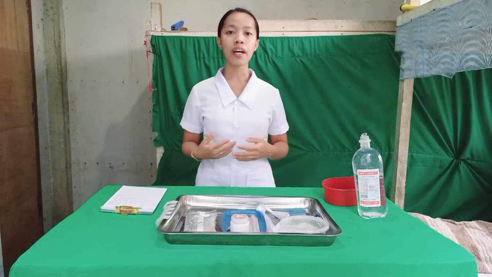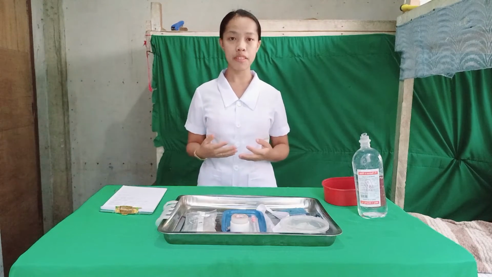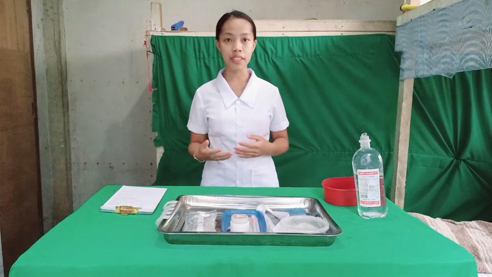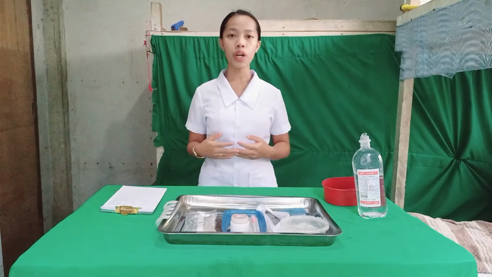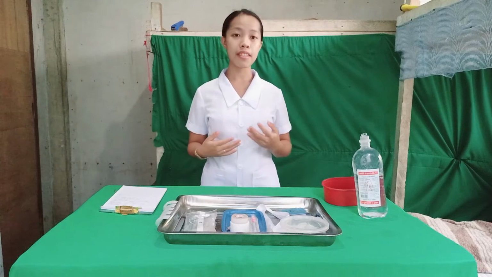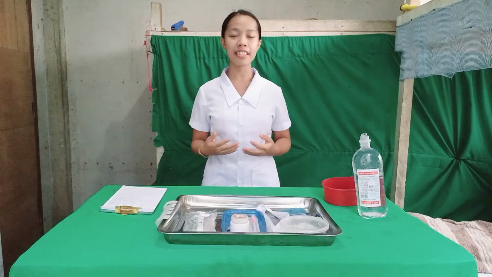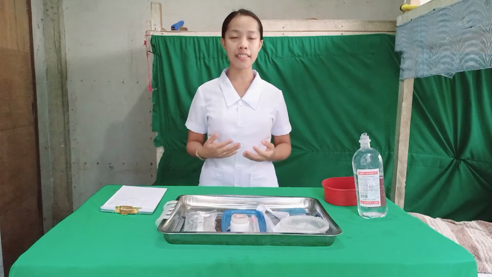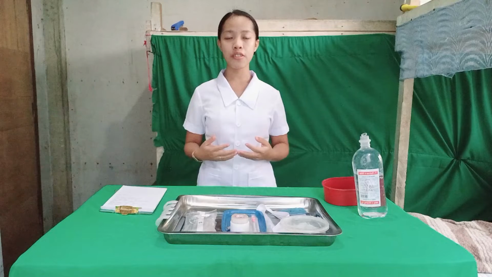Also, it is to replace fluids and chemical substances when the patient experiences their loss through diarrhea, bleeding, or vomiting. Another is to provide access to the circulatory system if it becomes necessary to administer emergency medications. And lastly, it is to maintain access to the circulatory system for the intermittent administration of scheduled medications.